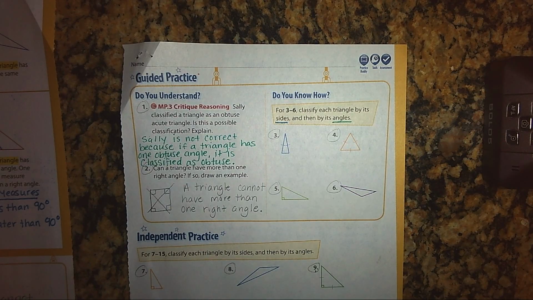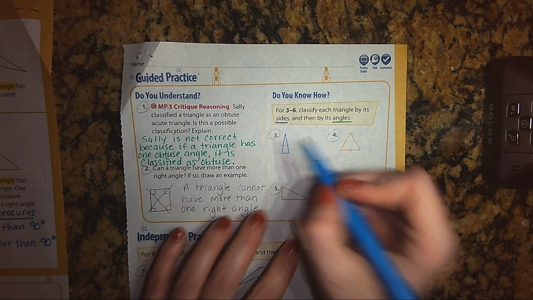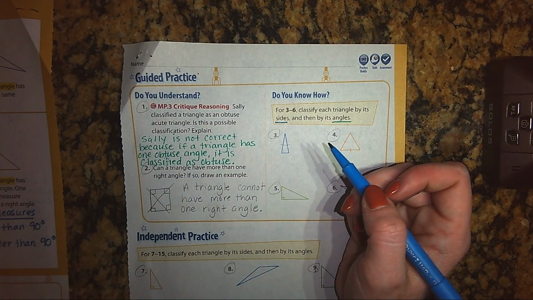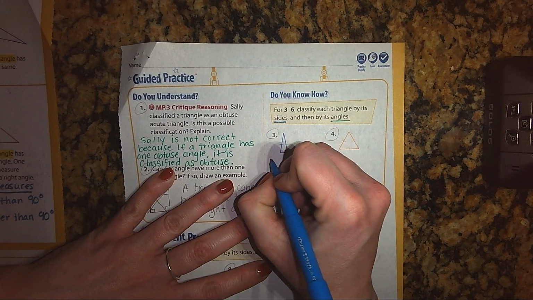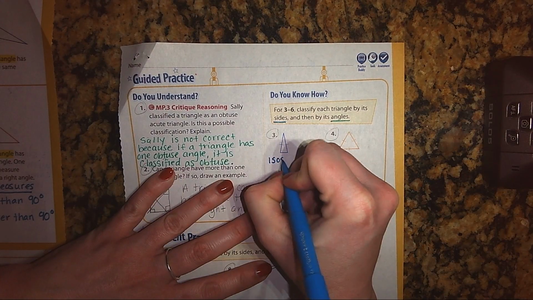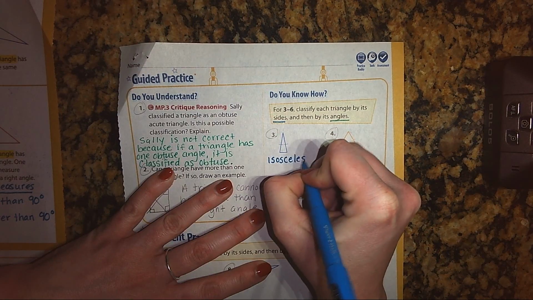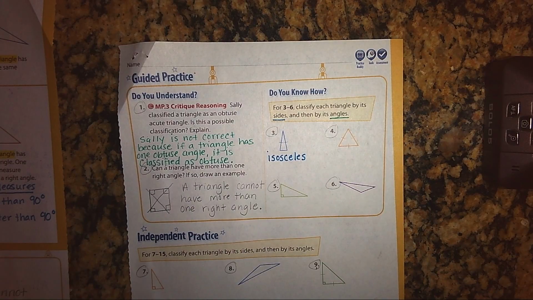And in looking at my How Can You Classify Triangles paper, I do see a triangle that has 2 little marks showing that it has 2 equal sides, and I know that that is an isosceles triangle. Make sure you spell it correctly.